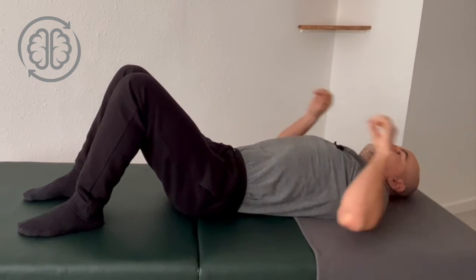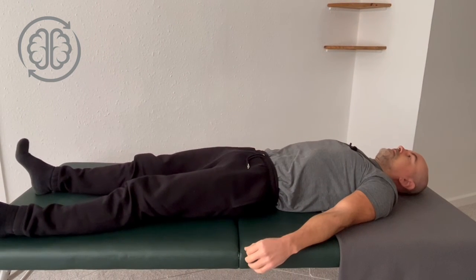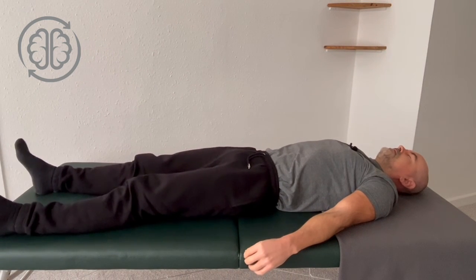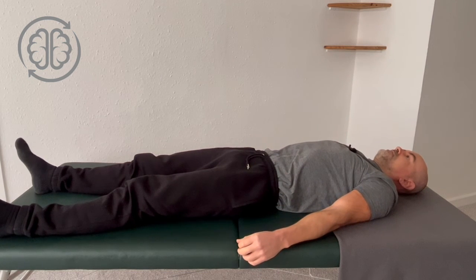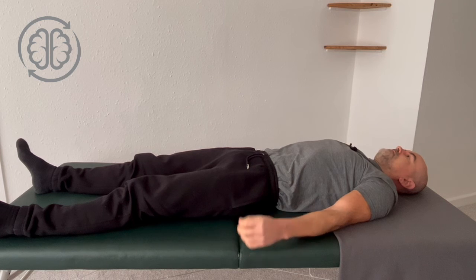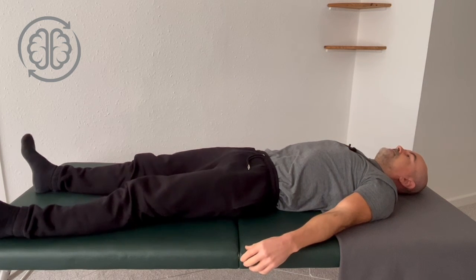Okay, from here, you can lay out flat and see what we've got. If you've done that slowly and carefully, that should feel quite different down the back of your spine. Your spine should feel quite a bit longer. You may find your chin or your face position has changed in lying flat.